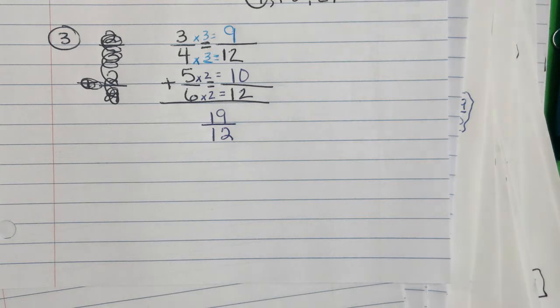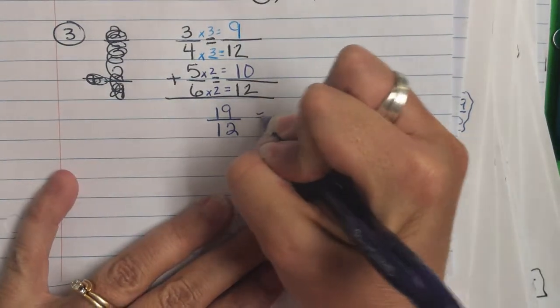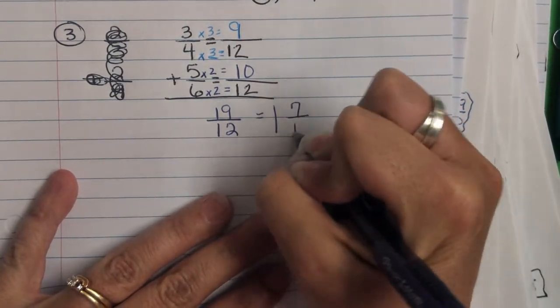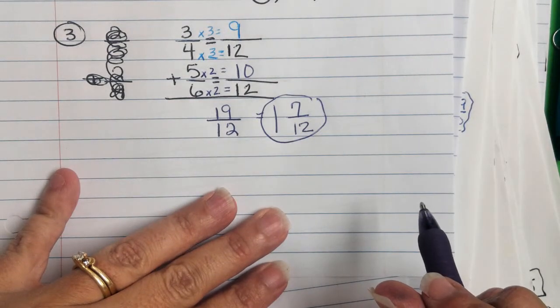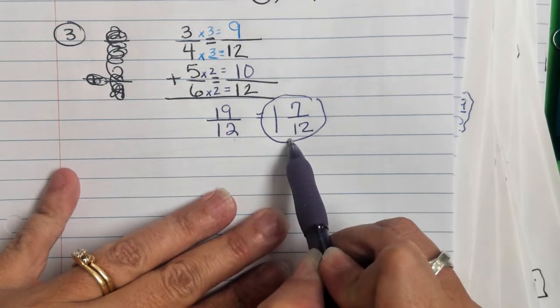On this, we've got to change 19/12 to a mixed number. We've got to divide 19 divided by 12. Right there, 19 divided by 12. How many 12s go into 19? 1. How many are left over? 7 out of 12. And then it doesn't simplify. Okay, like that is that.